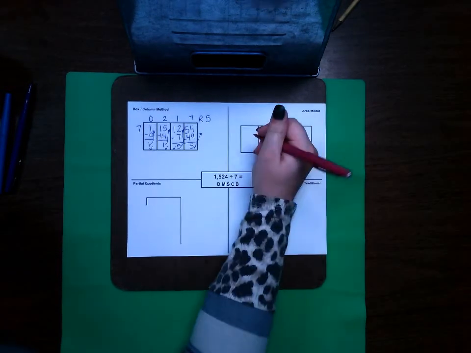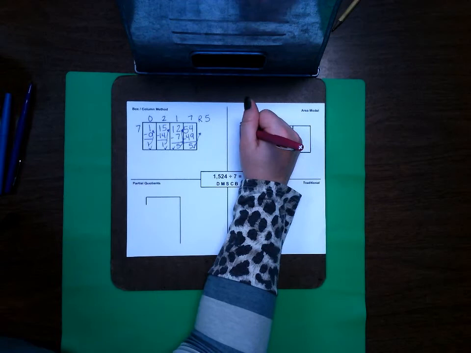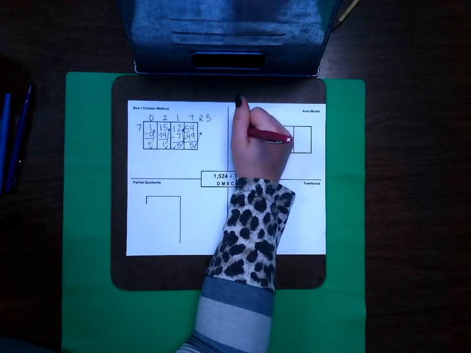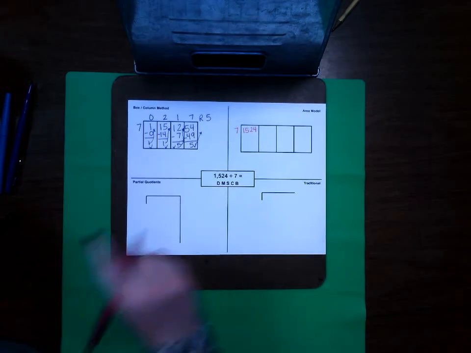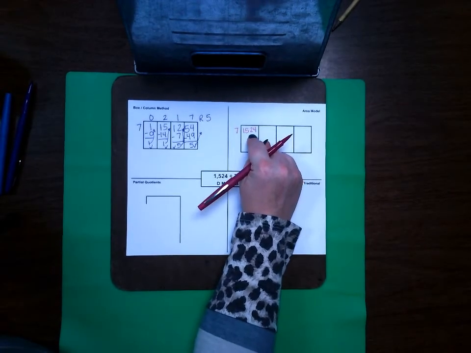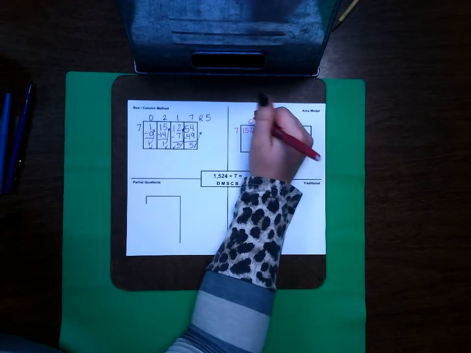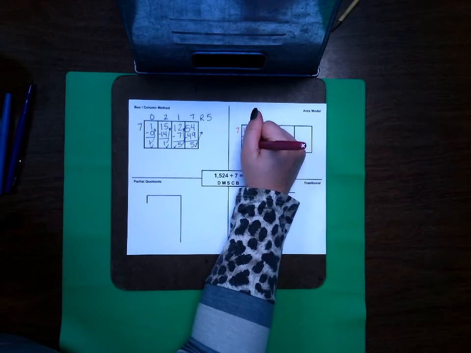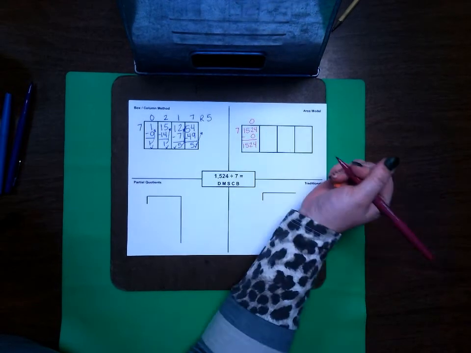In the area model, I start by writing my entire dividend in the thousands box, dividing by 7. Can I do 7 times 1,000 and be smaller than this number? No. So 0 times 7 is 0. Still have 1,524.